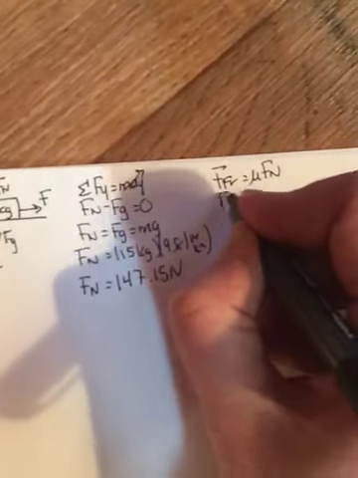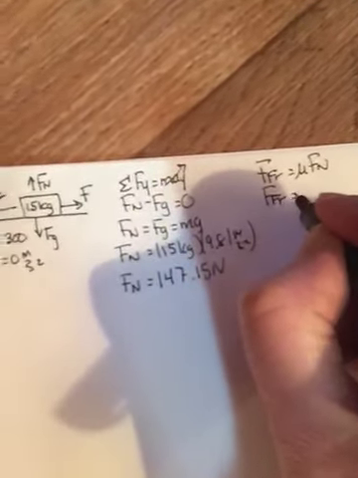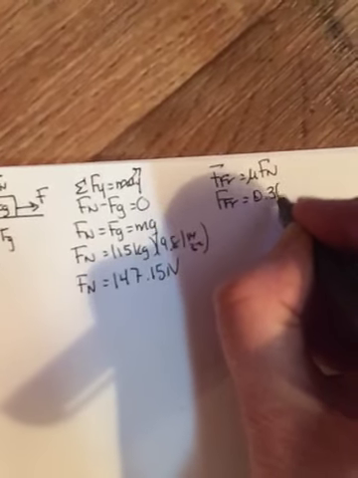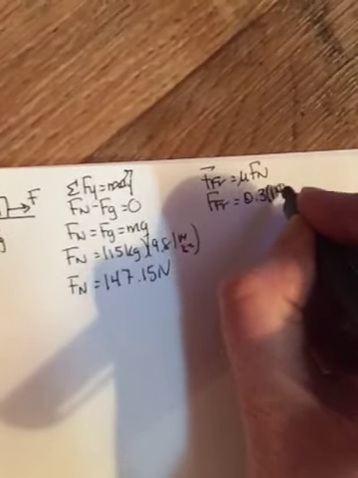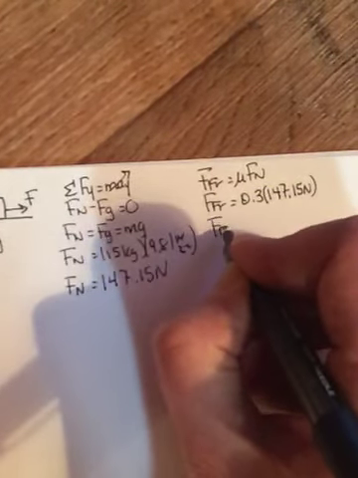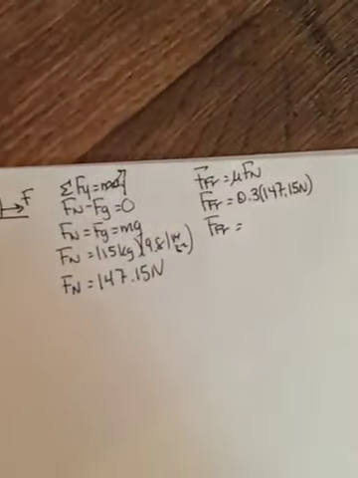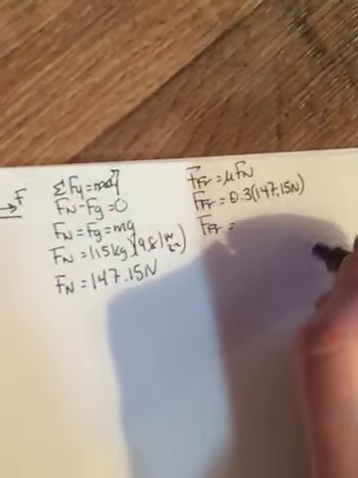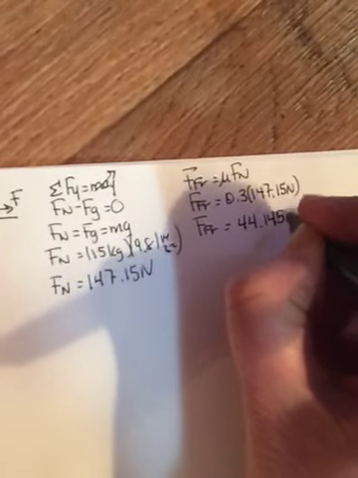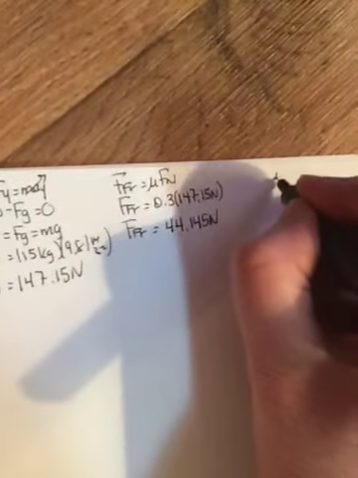Okay, then if you wanted to, you could do F_fr is equal to mu Fn. I'm saying if you wanted to because before long I'm going to start to encourage you to carry your letters instead of your numbers. But since I've already written this down, multiply your normal force by 0.3 and you should get 44.145 newtons.